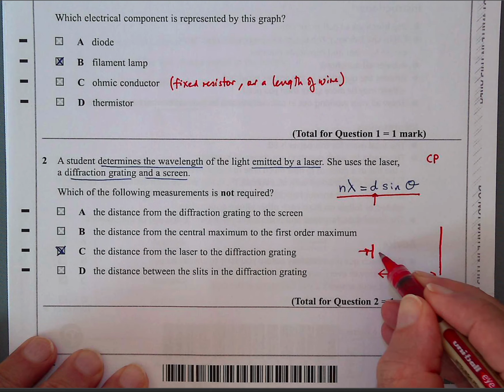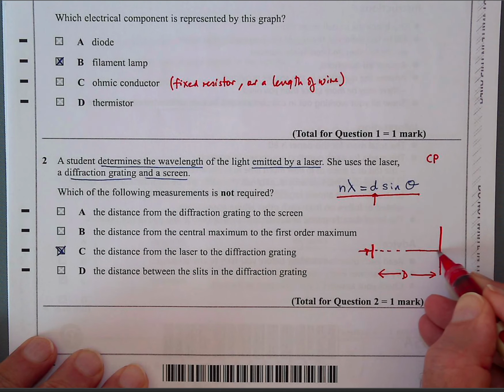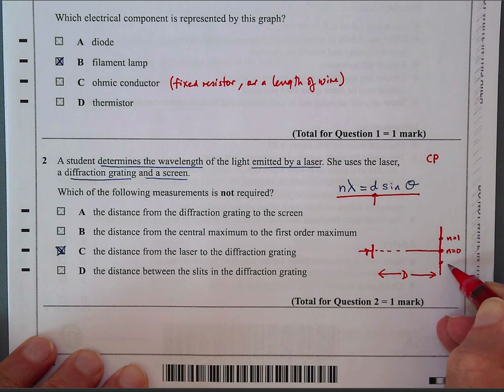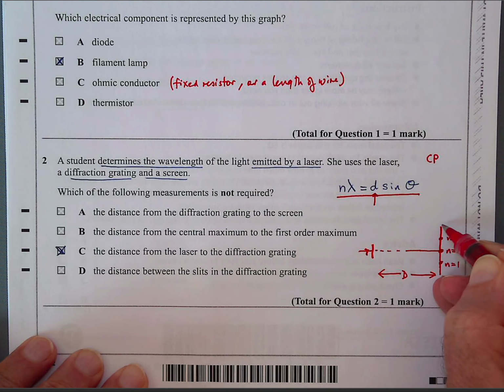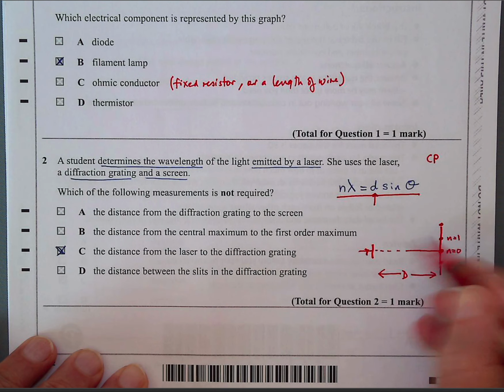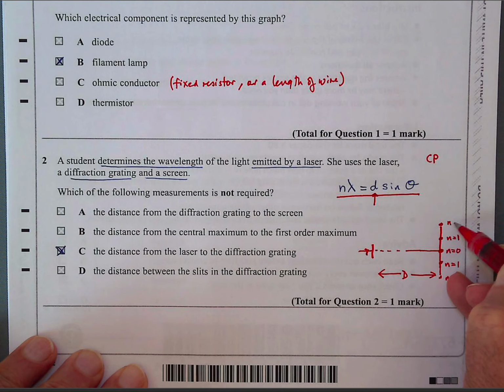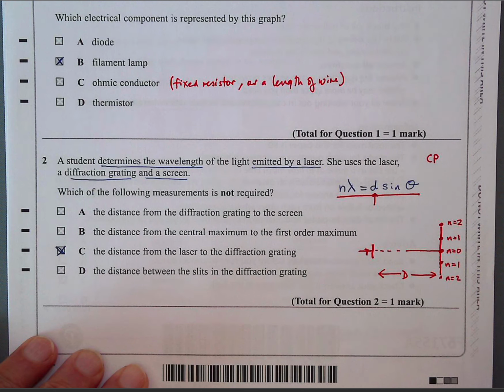The reason you need it is because the central part of the light will produce a bright fringe, where n equals 0 is the center one. Then n equals 1 will be on both sides, and n equals 2 will be at a different angle, also on both sides. That's the order of the bright fringes.